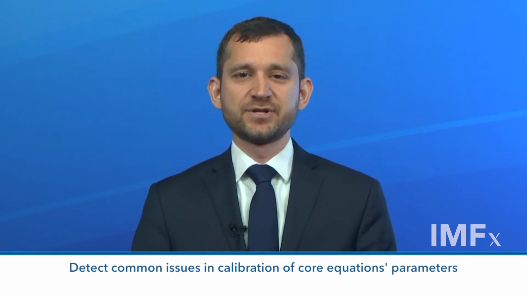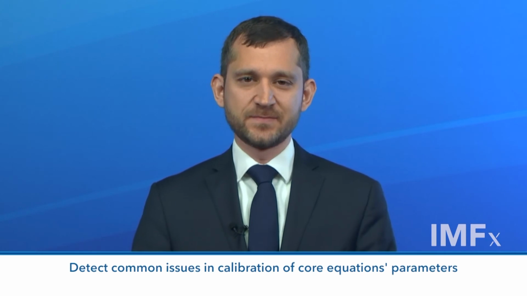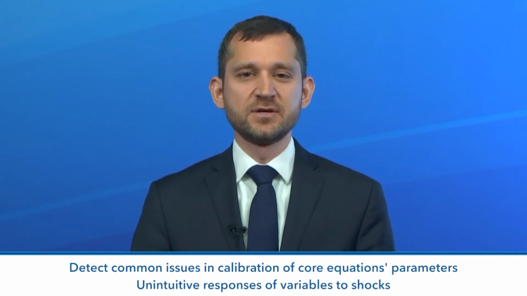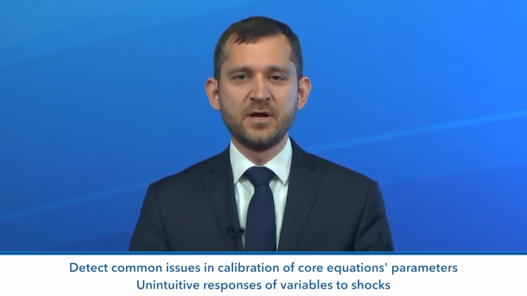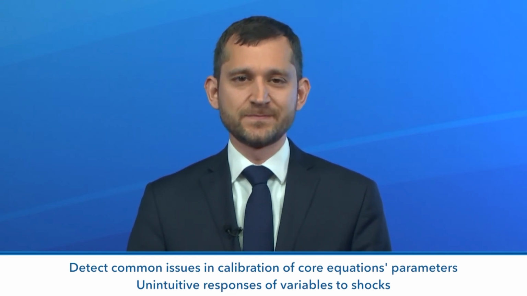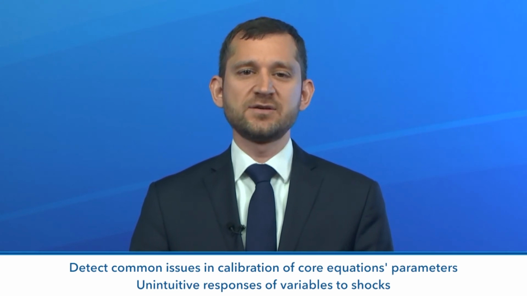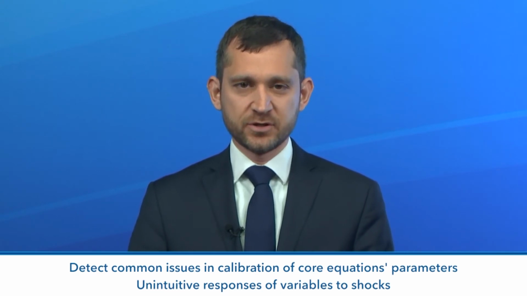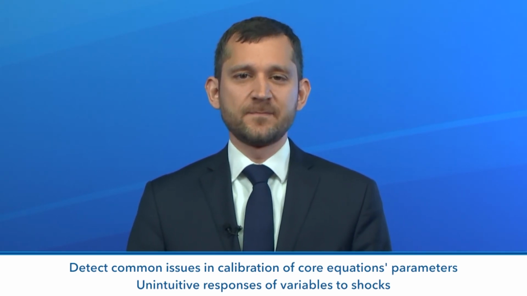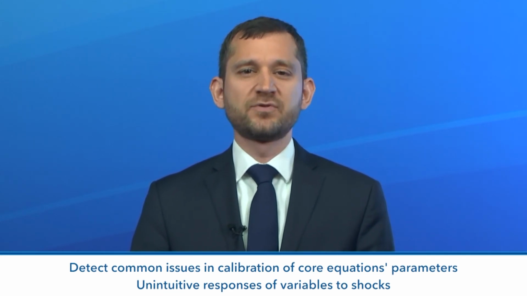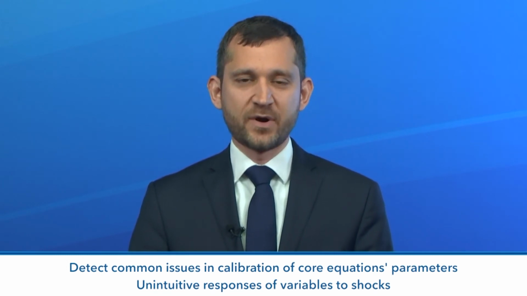Let's demonstrate how to detect common issues in calibration of the core equations parameters. The first set of issues are unintuitive responses of variables to some shocks. This is usually best to detect by looking at the impulse response functions. Let's first consider the case of unintuitive direction of reaction of some variable to a certain shock. One obvious reason for observing unintuitive direction of the variable response is potentially the wrong sign of some parameter.